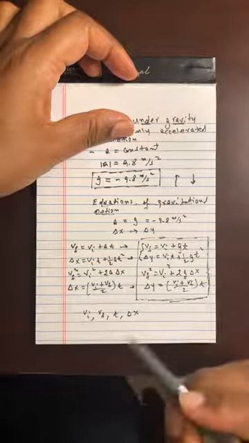So the conclusion is, if you know any two of these, you can solve for the other two.